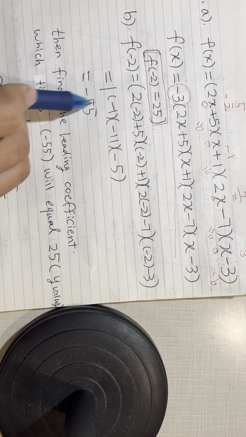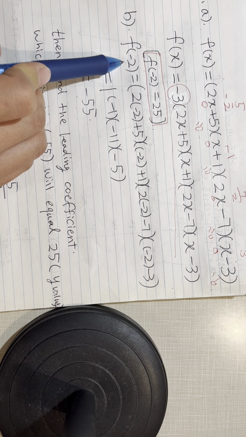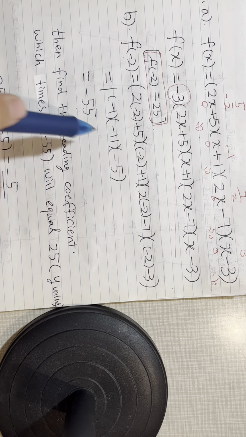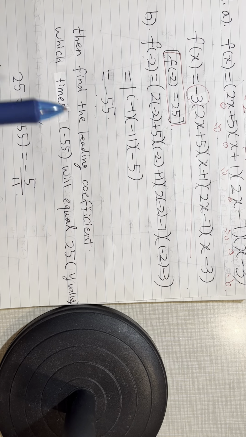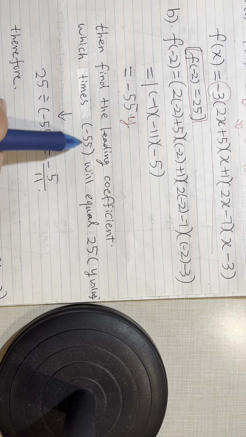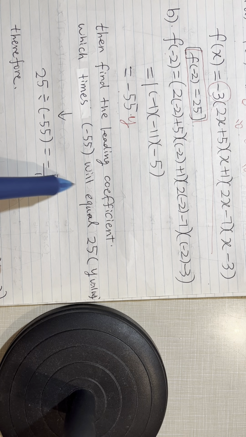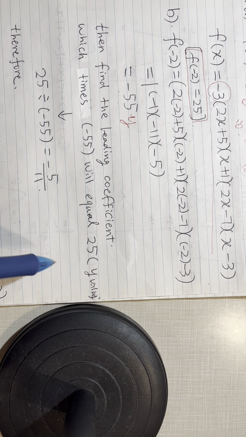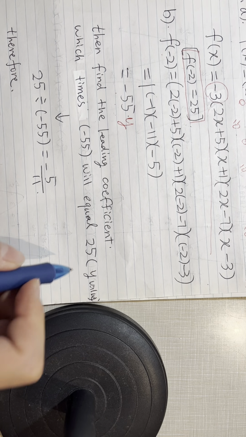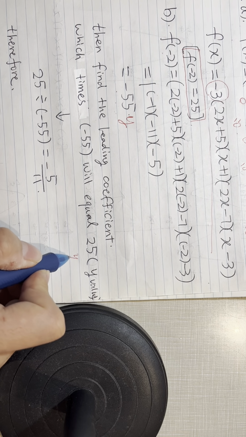That is the y value when x equals -2. Then we need to find the leading coefficient, which times -55 will equal 25, our final y value.